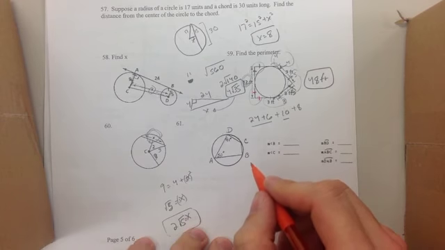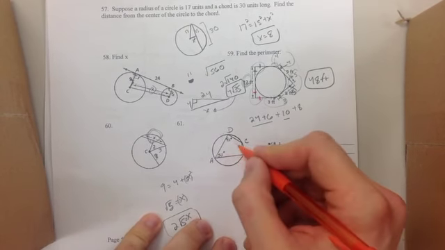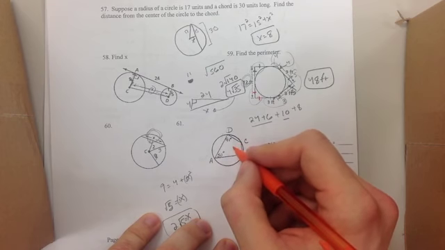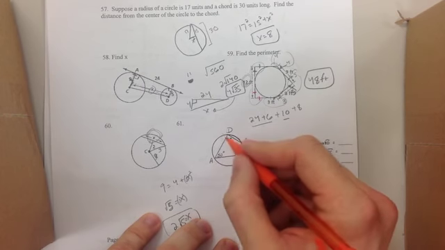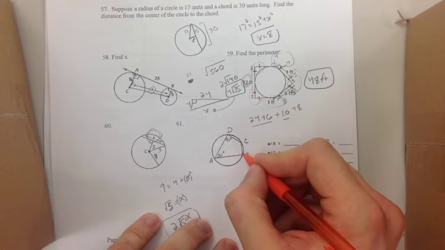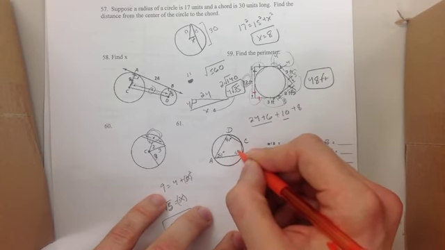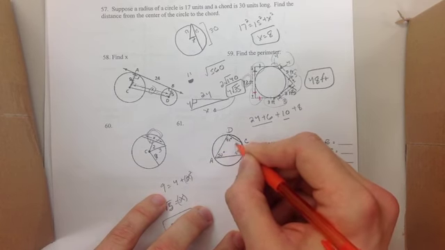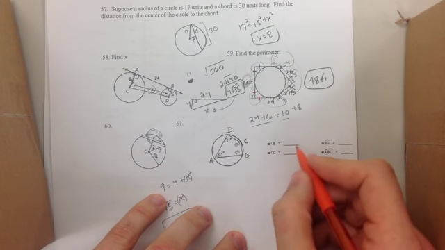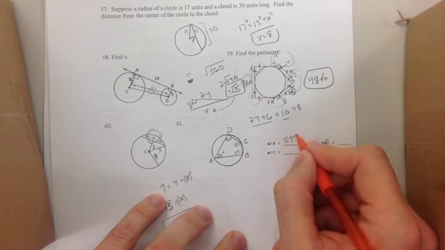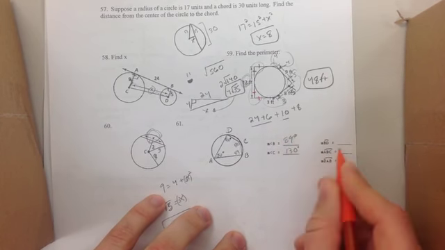Number 61. Opposite angles inside are going to be supplementary because they open up to the entire circle. This opens up to this half. This opens up to this half. So they've got the entire circle contained. If this is 91, this one's going to be 89. If this is 50, this one's going to be 130. So I've got B is 89, C is 130, and they're going to want some of these arcs.